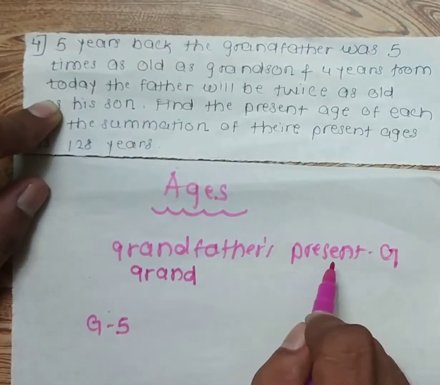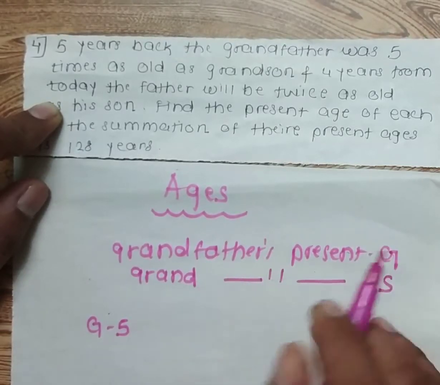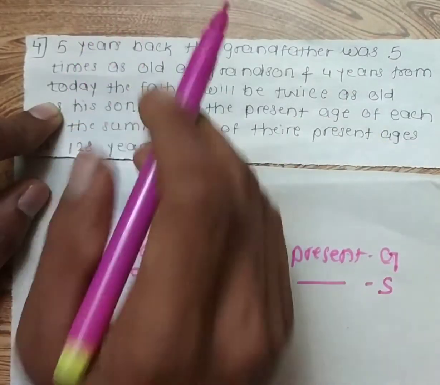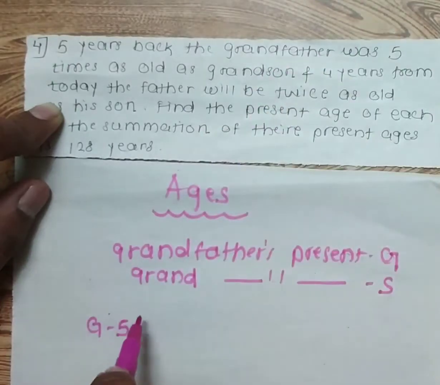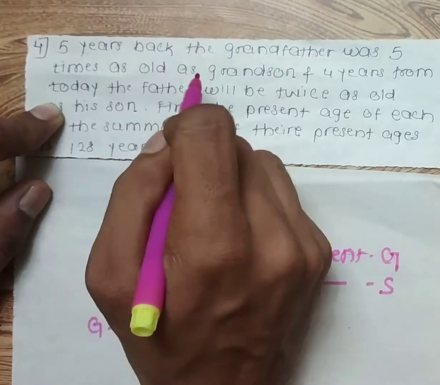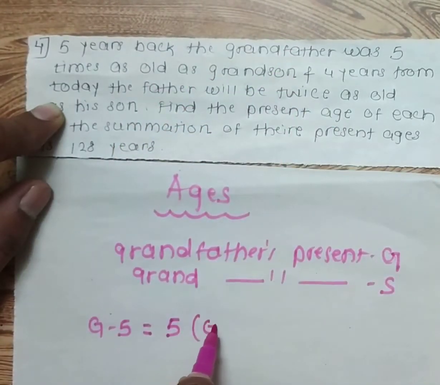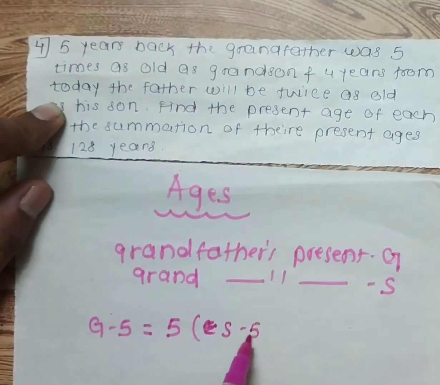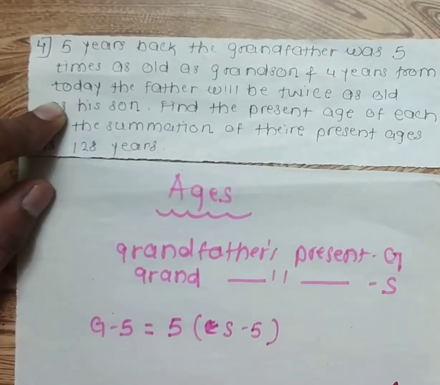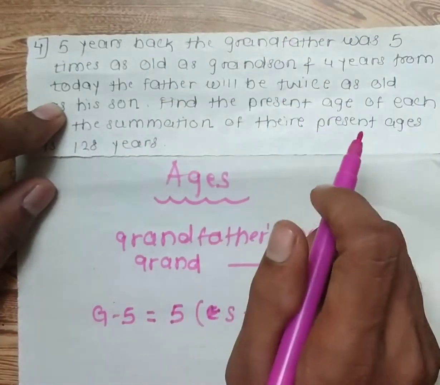If the grandfather's present age is G, the grandson's present age is S. We just have to assume it. 5 years back, G minus 5 is equal to 5 times the grandson's age 5 years back, which should be S minus 5, because the grandson's present age is S. Okay, till now we got it. Next part of the question.